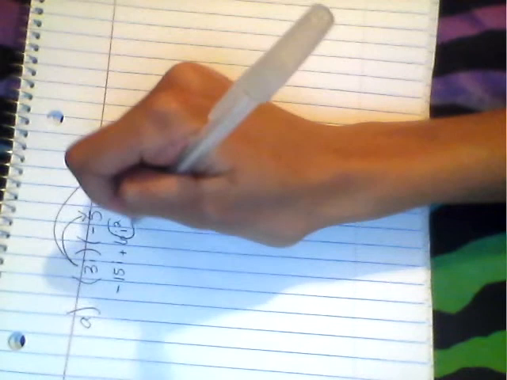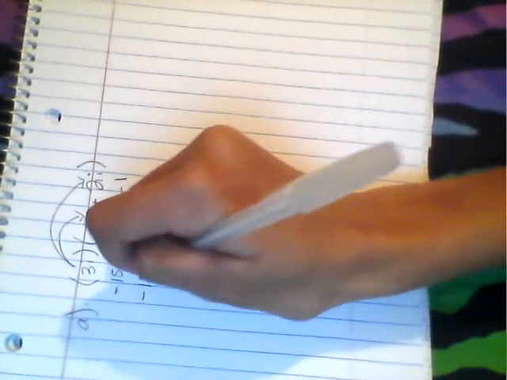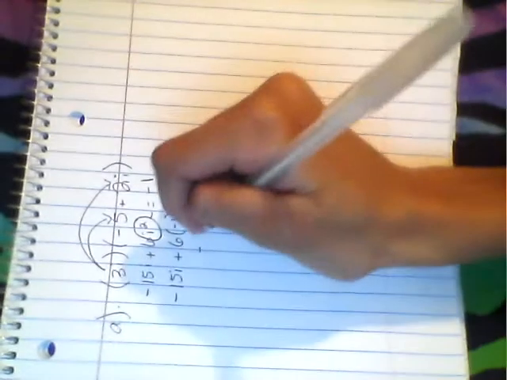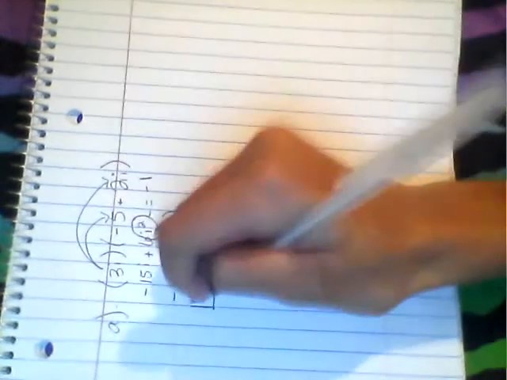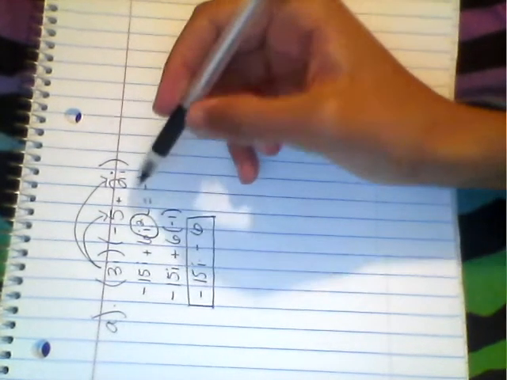And now this i², we know that i² is equal to -1. So we can simplify that. We put -15i plus 6 times -1. And obviously 6 times -1 is -6. And you just plug in. So now you get -15i minus 6. And that will be your answer because you can't simplify the i by itself. It's only i to the second power that equals -1.